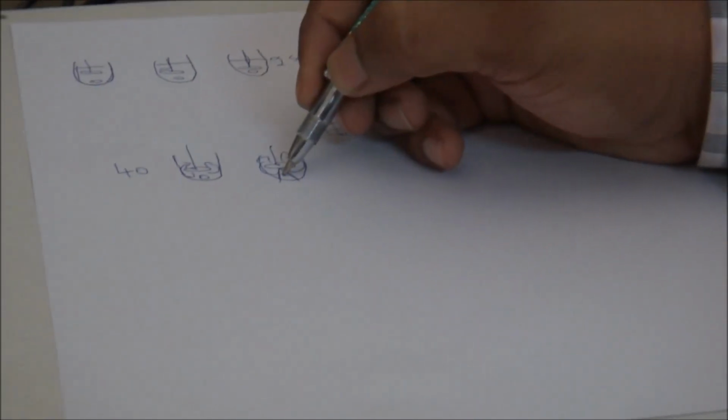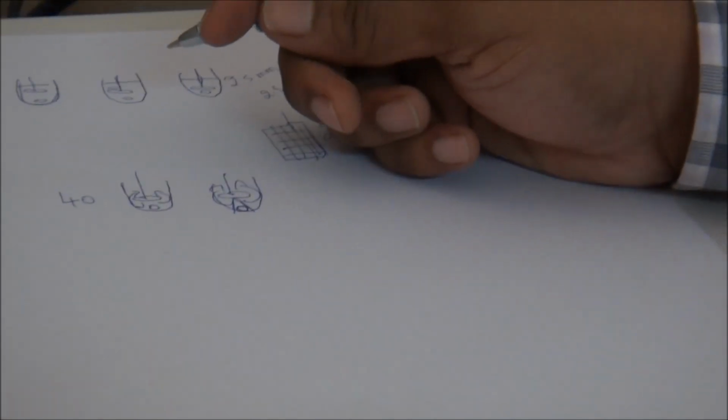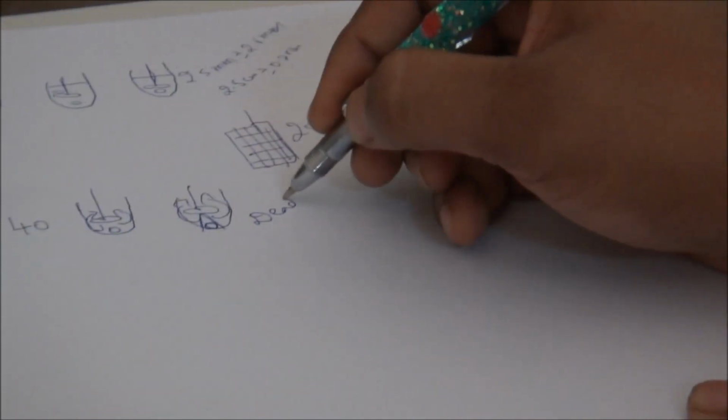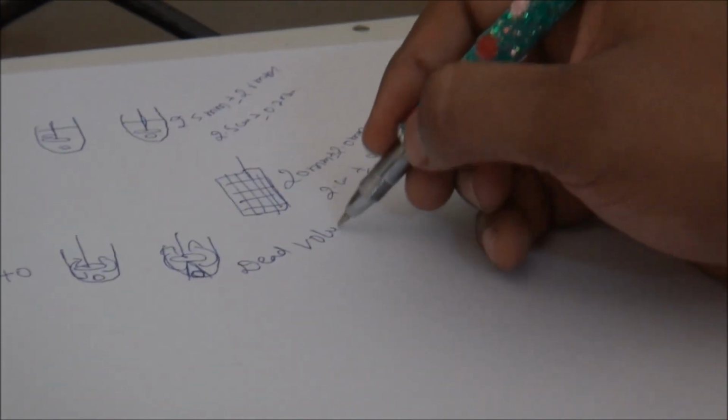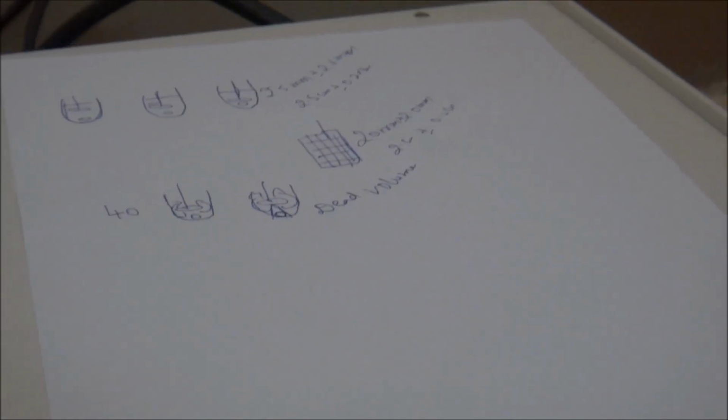And obviously, as you all know, the tablet is placed just below that area. So this volume is generally considered dead volume. A dead volume is generally observed only with the paddle type of apparatus, just below the paddle.